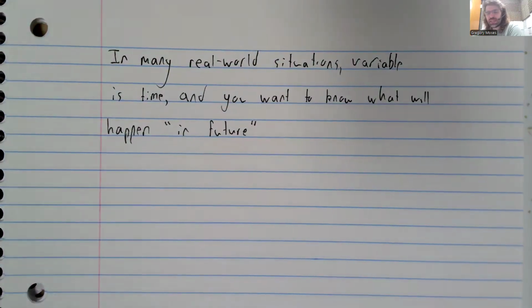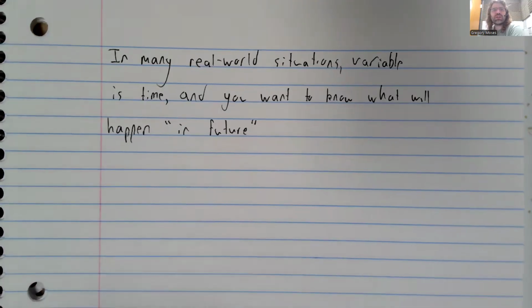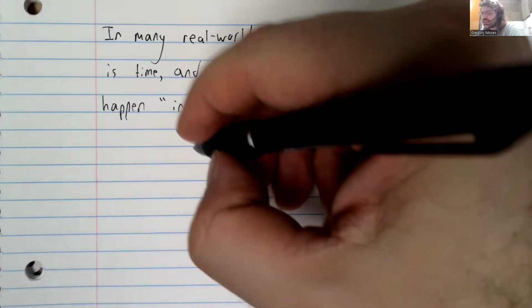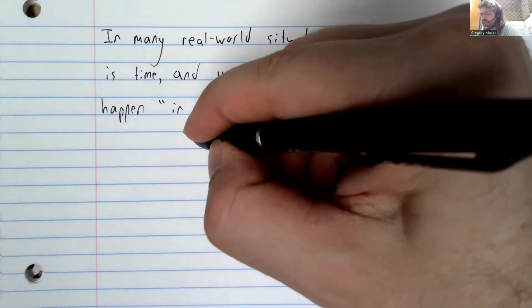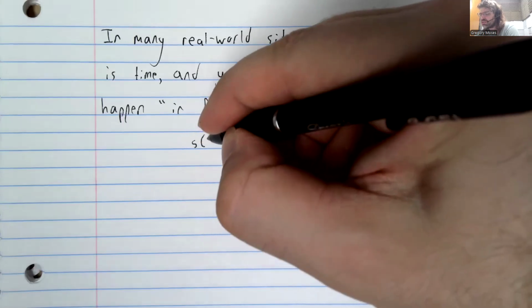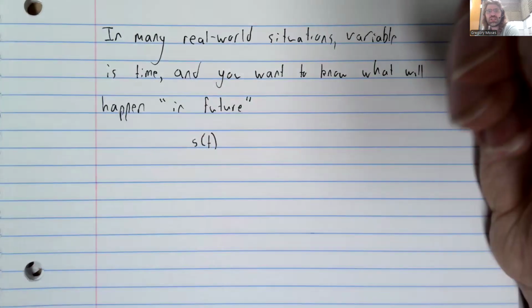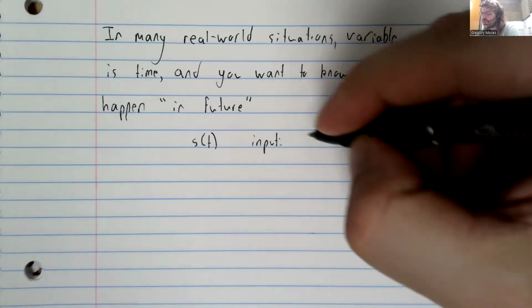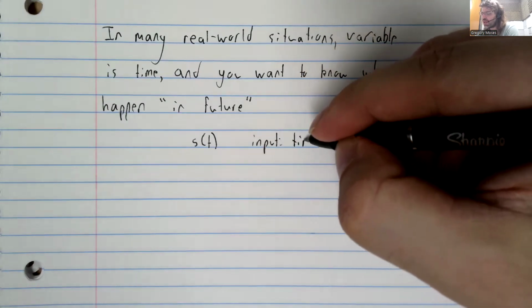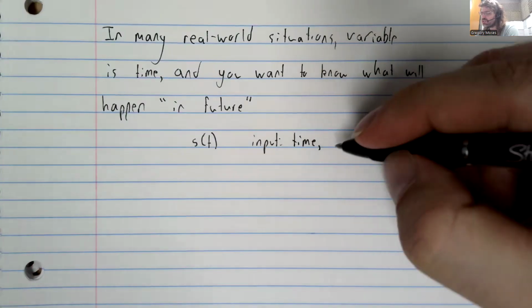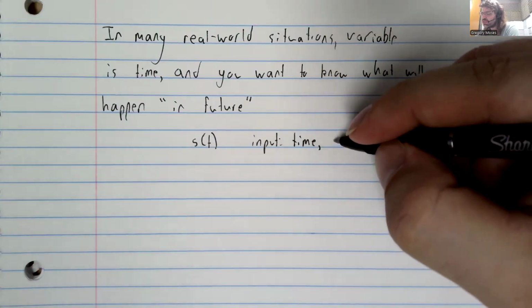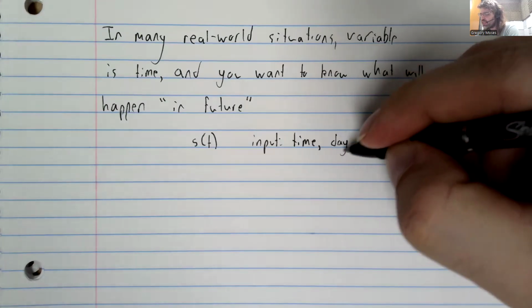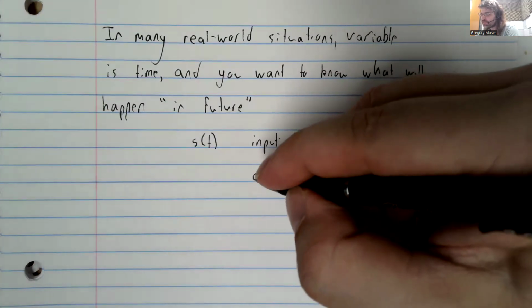So you're looking at an outbreak of a disease. So you've got a function, let's call it S of t. The input is the time since the outbreak started, let's say in days.